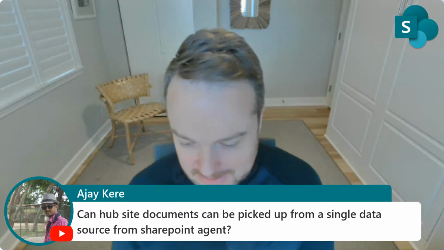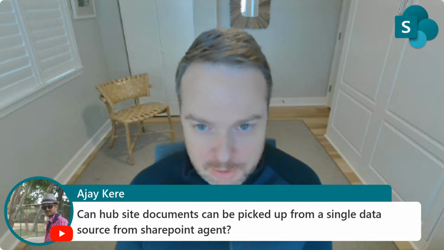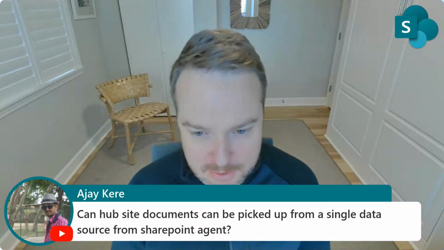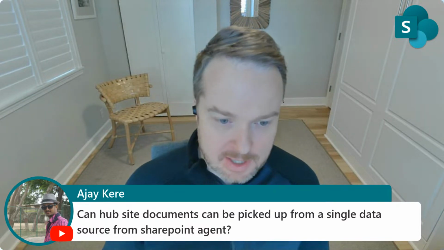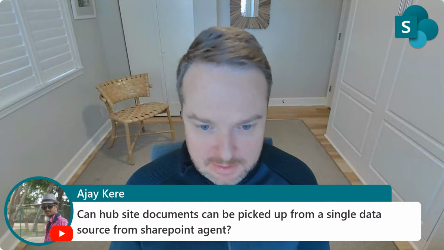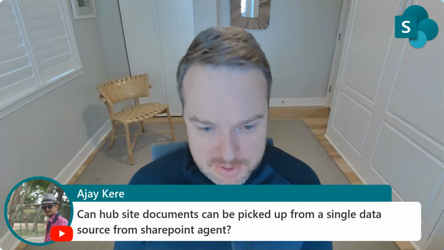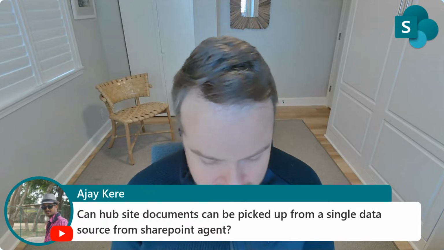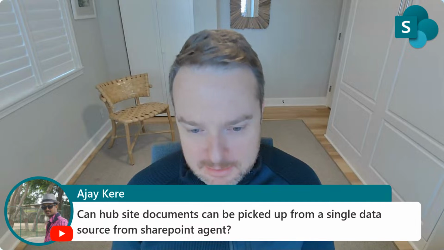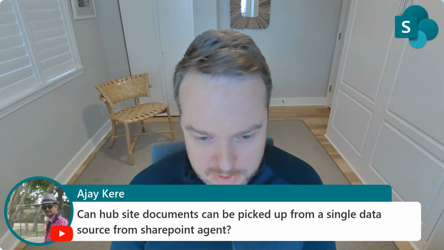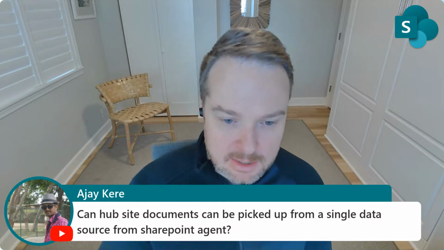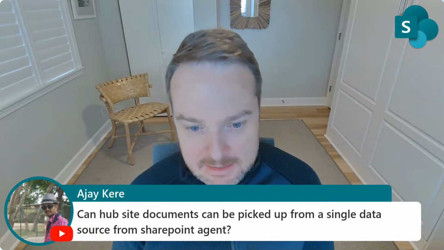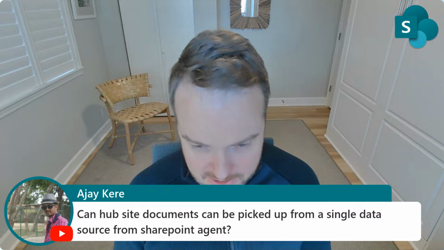I'm glad that you teed that up. You can create an agent based on a hub site. It will then use all the spoke sites as a grounding source for that AI. You can also, within the custom agent builder experience, define multiple sites. You can cherry-pick and say, index all the content contained within these three SharePoint sites, or be more specific and say, here are the relevant files or folders from each of these sites. You can mix and match any combination of those options.